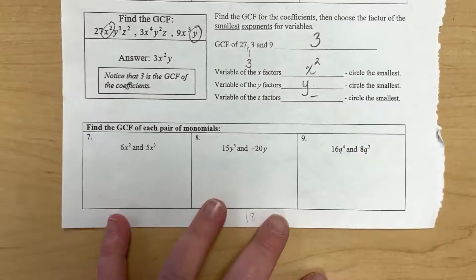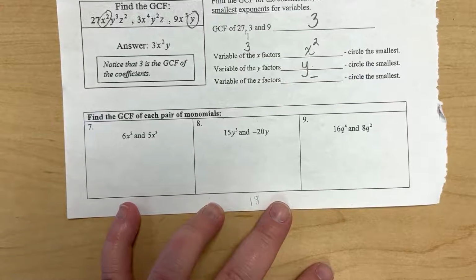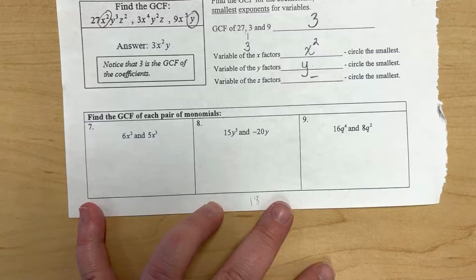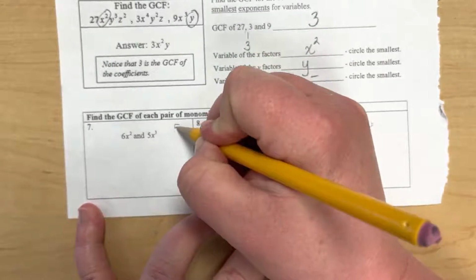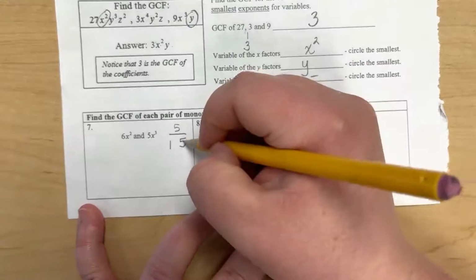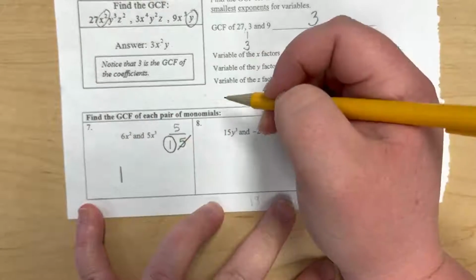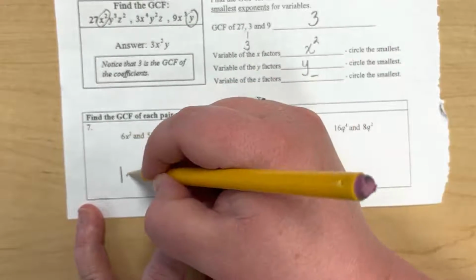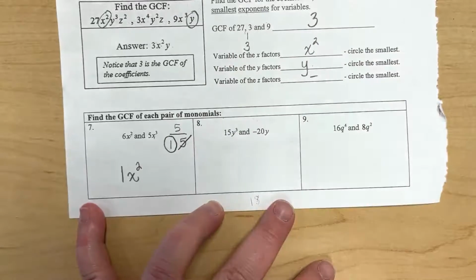All right, let's practice with a couple of these. So down at the bottom of page 18, we have 6x squared and 5x cubed. So we're going to start with the numbers. 5 is the smallest, so let's find the factors of 5, 1 and 5. 5 does not go into 6, so that means the GCF of the numbers is 1. And then they both have an x, so I'm going to keep an x, and I'm going to keep the smallest exponent, which is 2. So the GCF is 1x squared. You don't have to write the 1, but it's not wrong if you do.